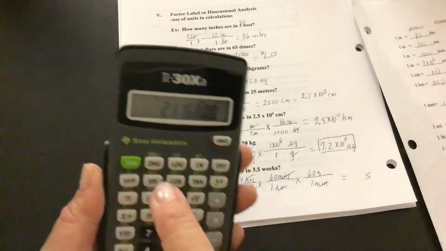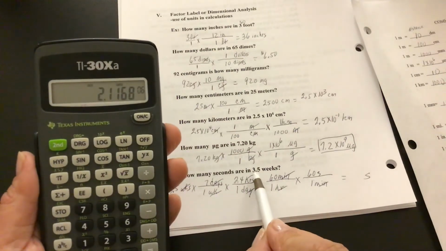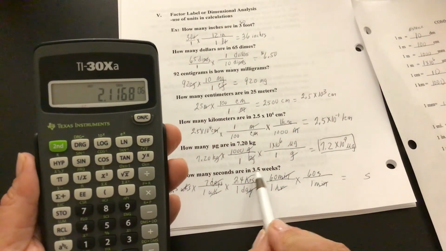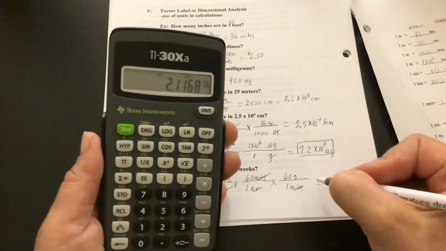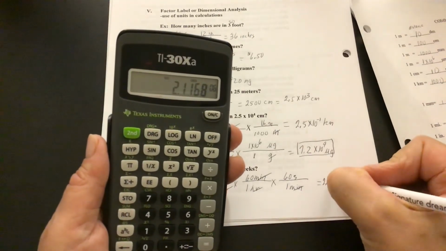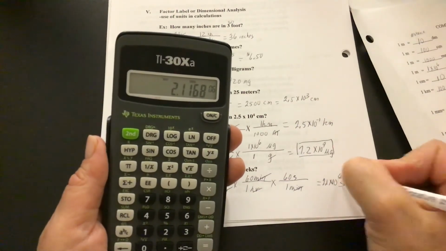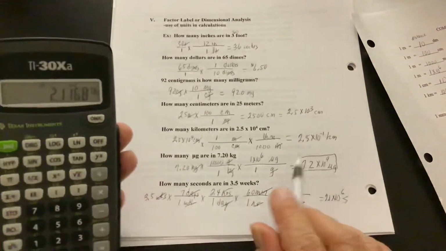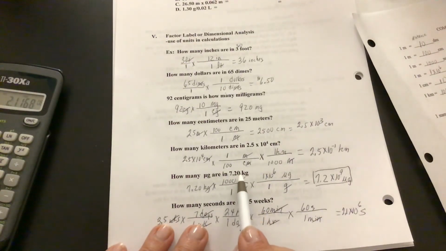Just hit second, 5. Okay, now 3.5 has 2 sig figs, and so you want your answer in 2 sig figs. So we're going to say 2.1 times 10 raised to the 6th power. Okay, and I need to go back up here. I can see I have a mistake. 7.20 has 3 sig figs. This trailing zero counts since it's a decimal.